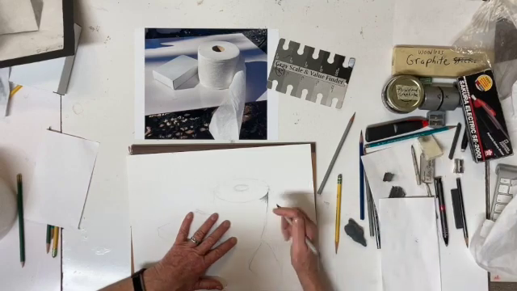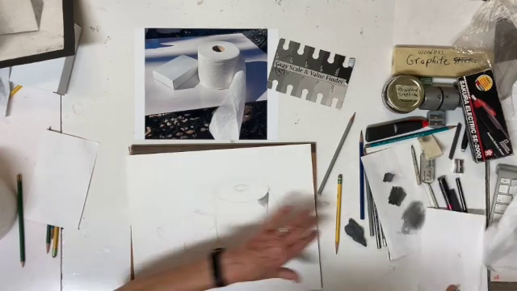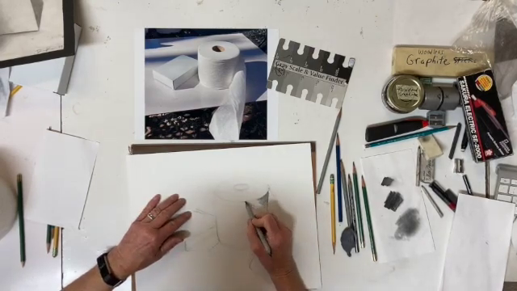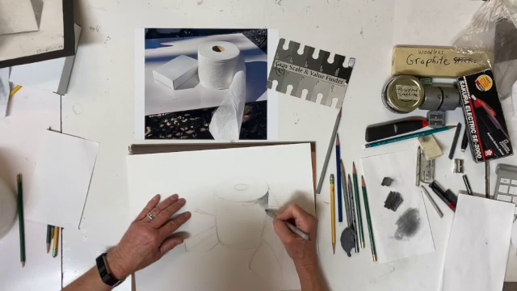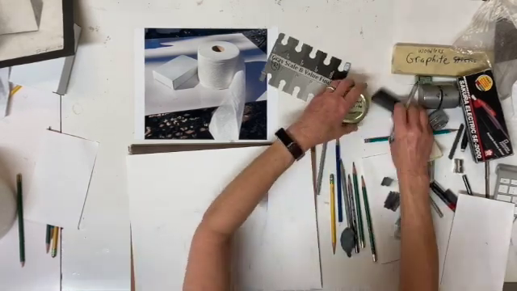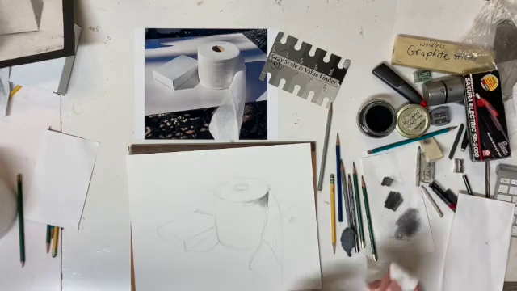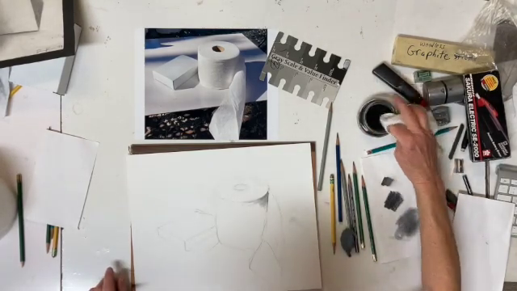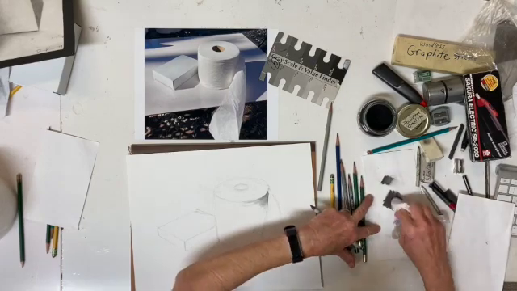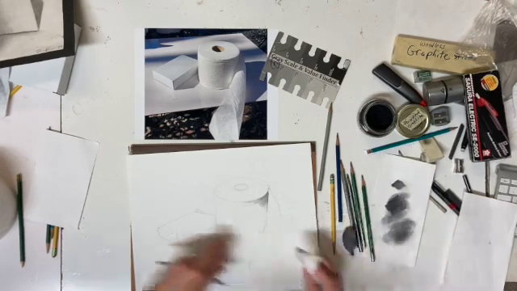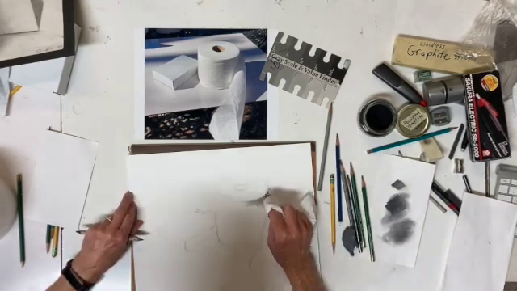So maybe I'll take my tortillon, and you can actually saturate this tortillon with graphite and use it as a drawing tool. So I talked about using powdered graphite in the video I did about materials. So this is pencil lead that's just been shaved, so I can put a tissue down and wrap it around my finger and use that.